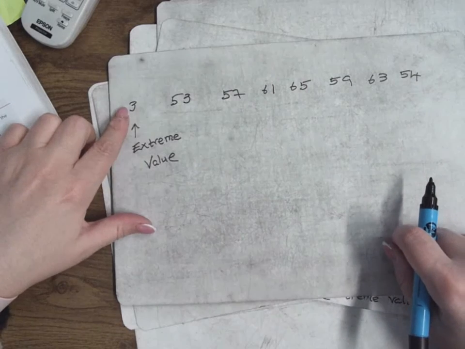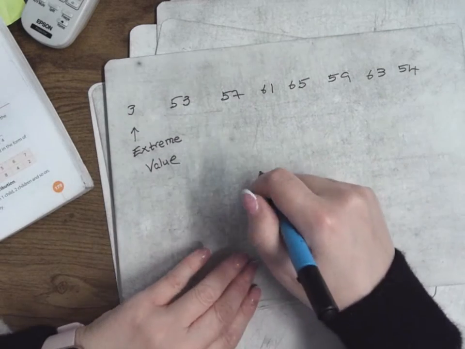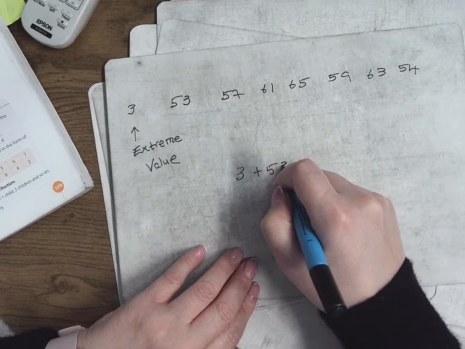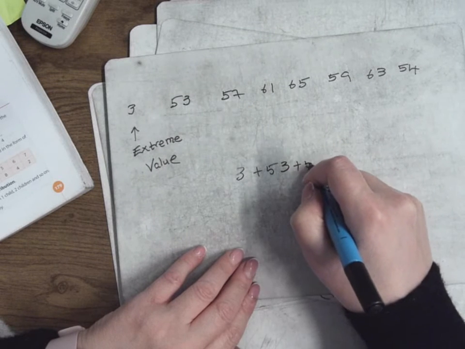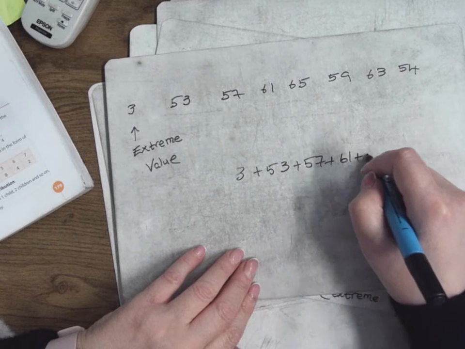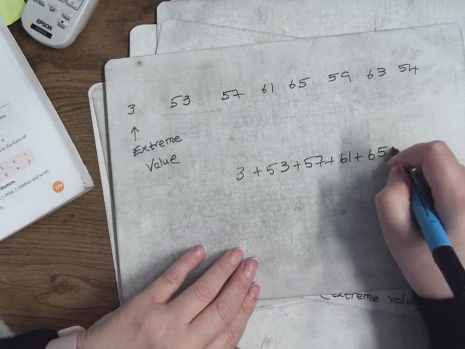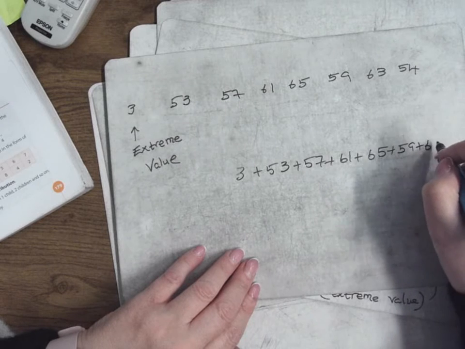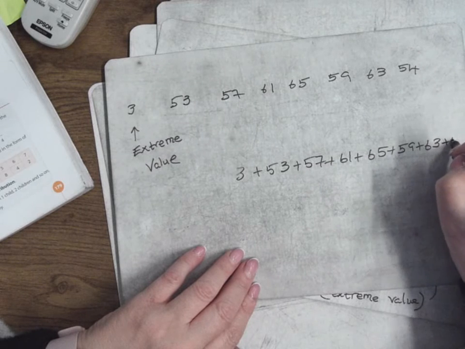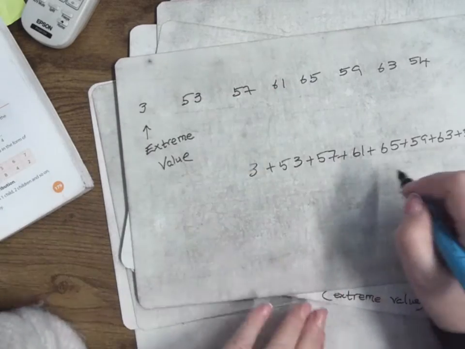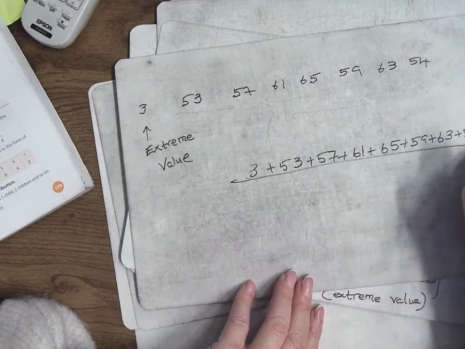So if you were to get the mean, you would add them all up: 3, plus 53, plus 57, plus 61, plus 65, plus 59, plus 63, plus 54. There are 8 people in the class.